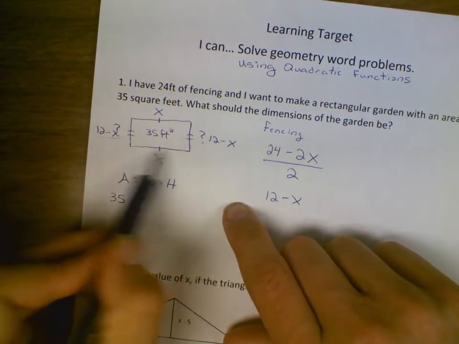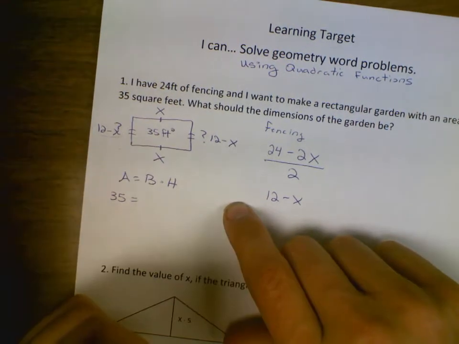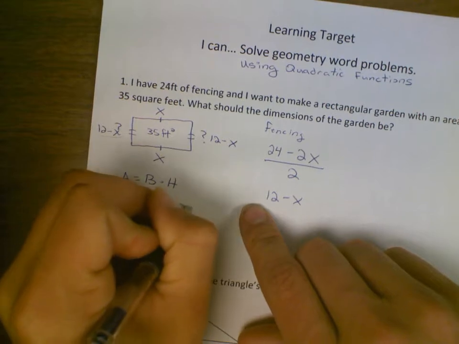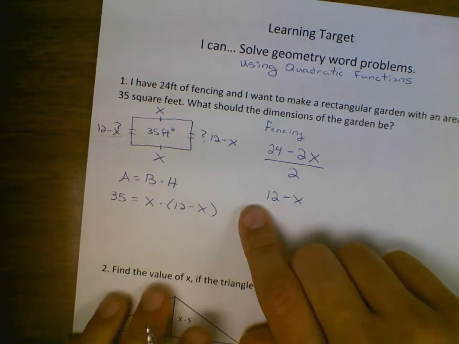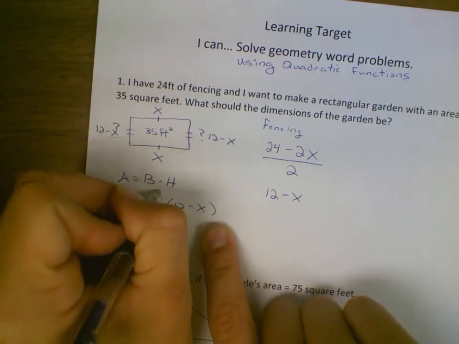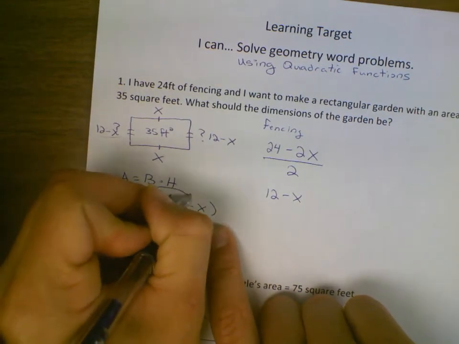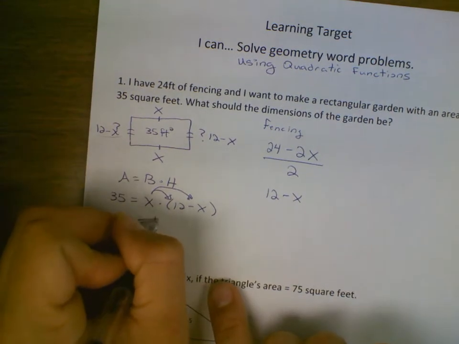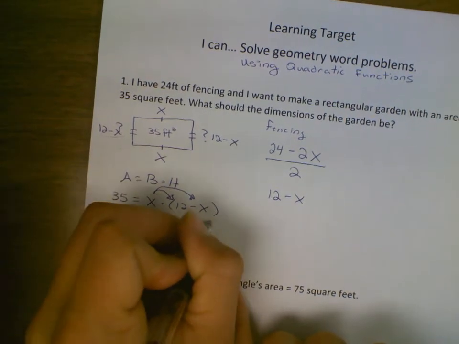Or width times length, depending on what you're thinking of it as. So I'm taking x times 12 minus x. Now, whenever you take something times a parentheses, remember you can distribute it. So I'm going to distribute this in, and I'm going to get 35 equals 12x minus x squared.